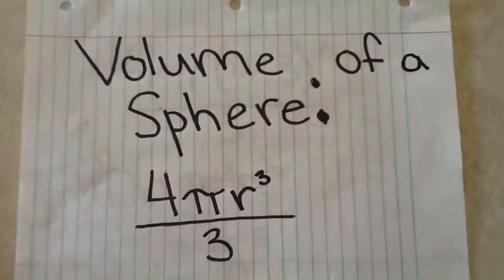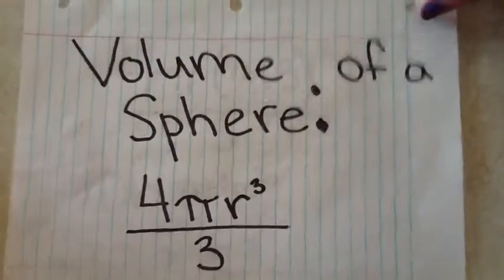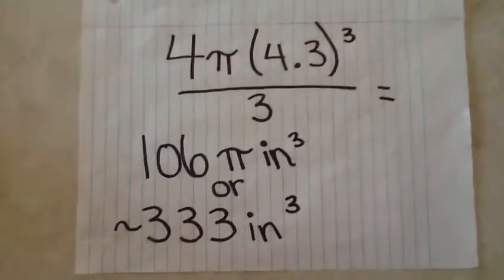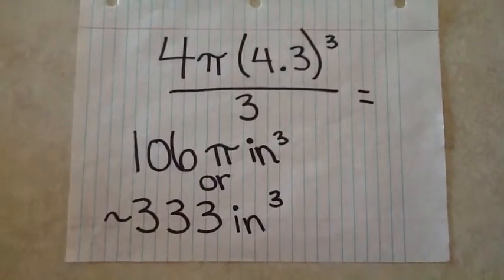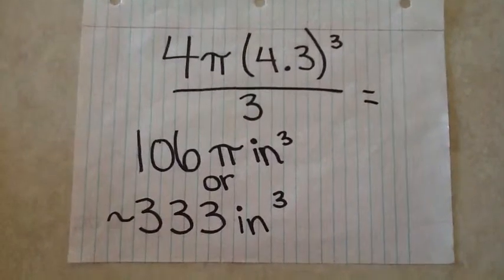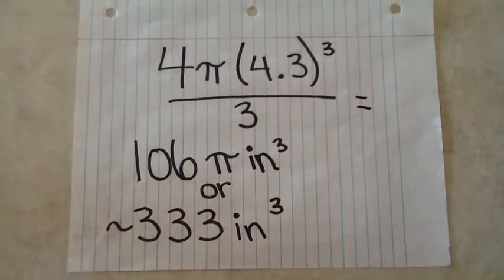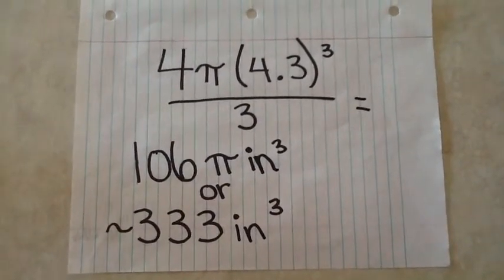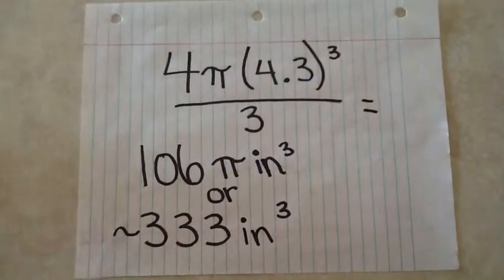The volume of a sphere is 4 pi radius cubed divided by 3. For this particular sphere, the radius was 4.3. To solve this, you do 4.3 cubed times 4 times pi divided by 3. The answer you will get is 106 pi inches cubed, or about 333 inches cubed.